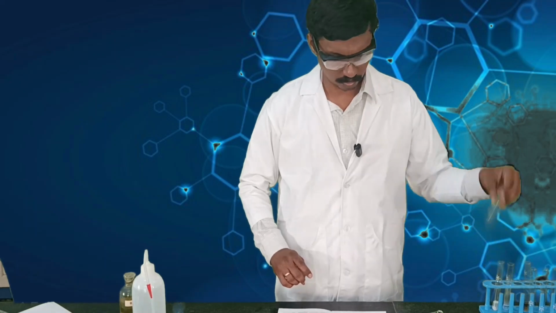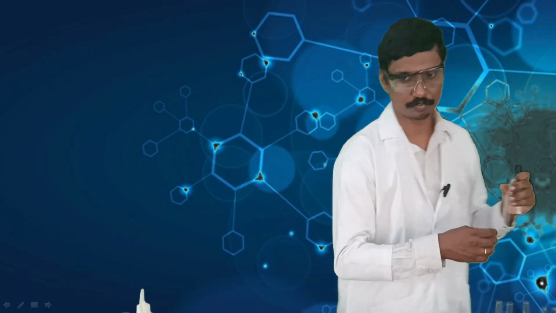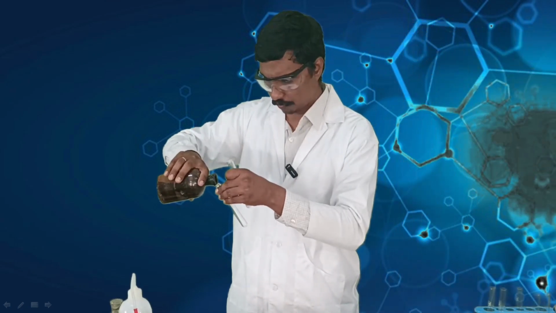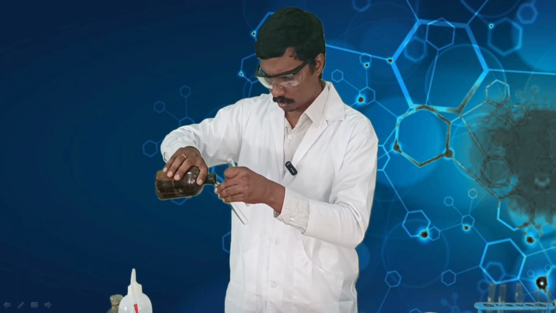Similarly, you can also test for unsaturation by taking some amount of the substance and adding a very dilute solution of KMnO4. I take 2-3 drops of KMnO4, dilute it, and then add this diluted KMnO4 to the compound, and if it decolorizes, it tells you that it's an unsaturated compound.